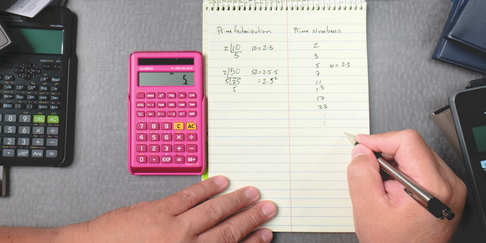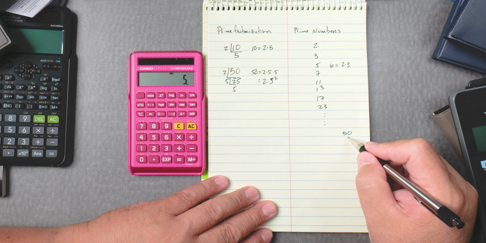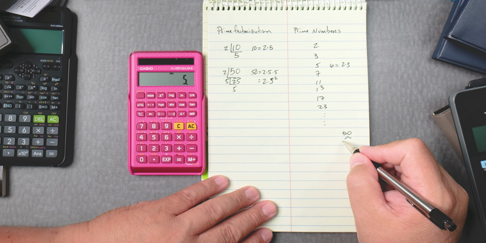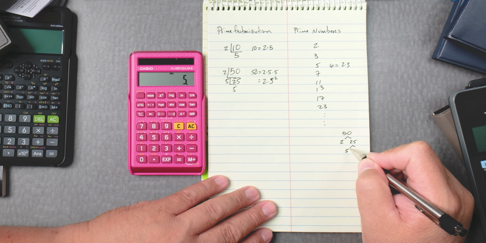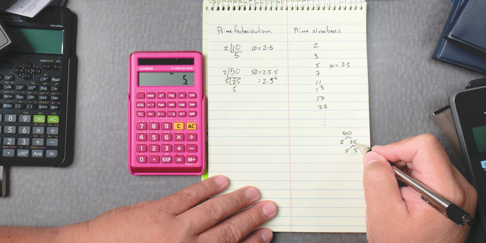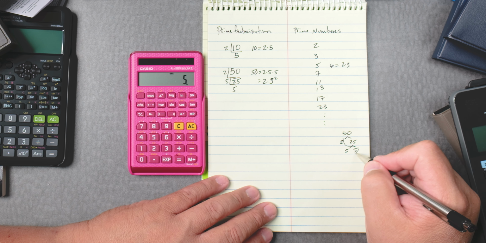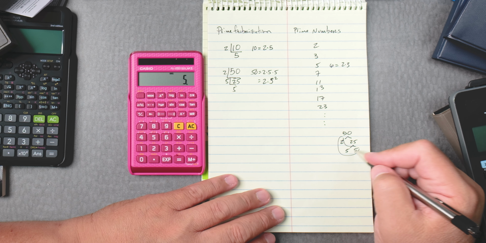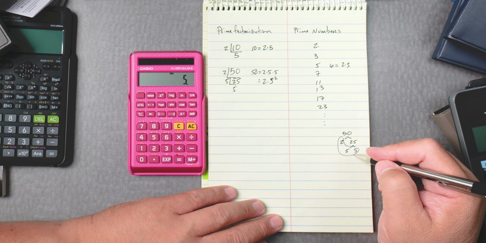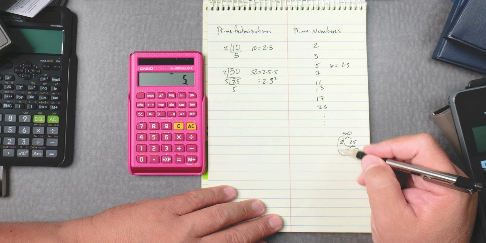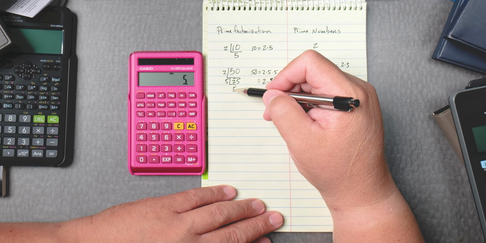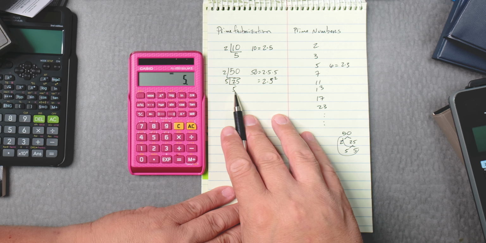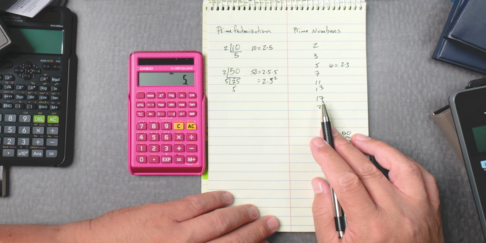Now you might have seen this differently, where you use arrows, right? 2 goes into 50, 25. 5 goes into 25 5 times, and then you would have this. Yes, this is pretty cool, but sometimes I would forget to circle all the prime numbers. Here I can see them on the outside. Here I can see the last number will be a prime number.